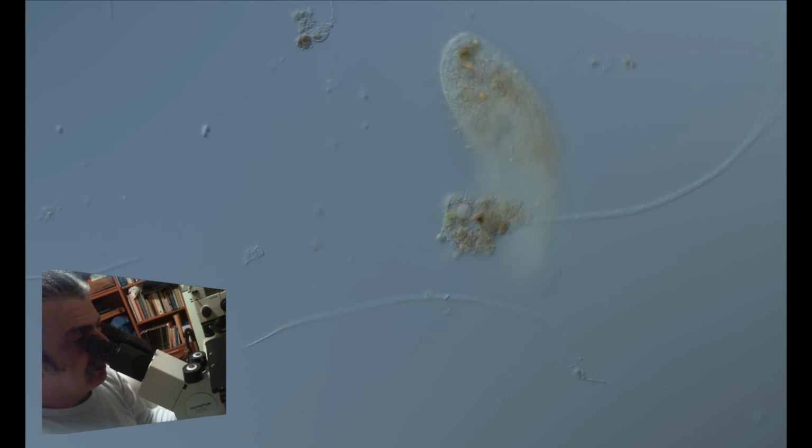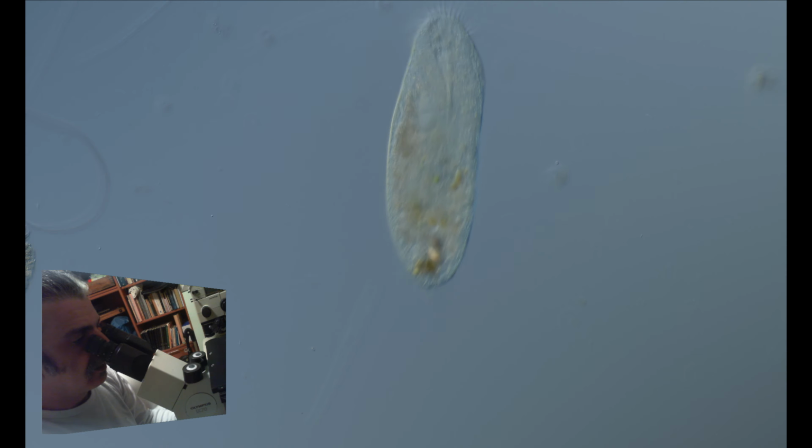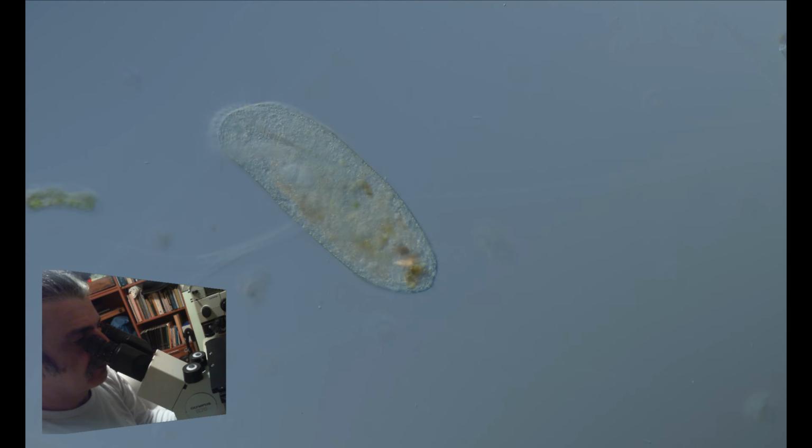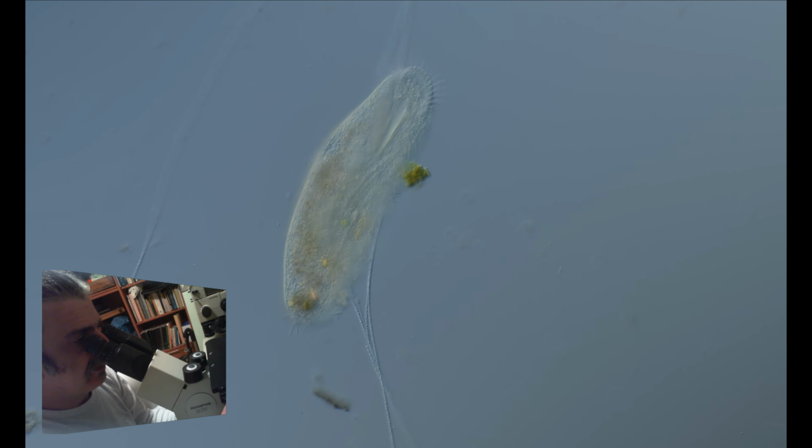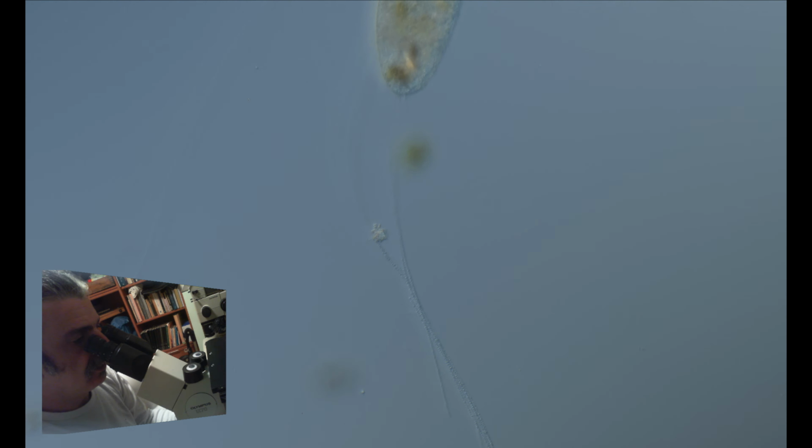Yeah, that looks fine. And you can see its cilia are somewhat thicker than what we've seen before with other ciliates, and that's because hypotrichs have merged cilia that help them to kind of walk on surfaces.